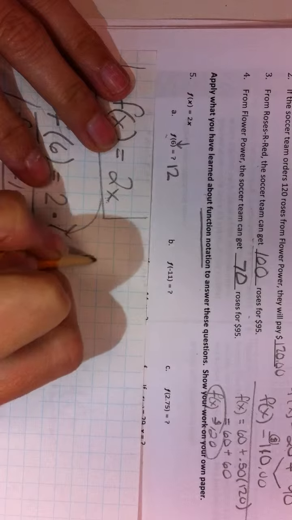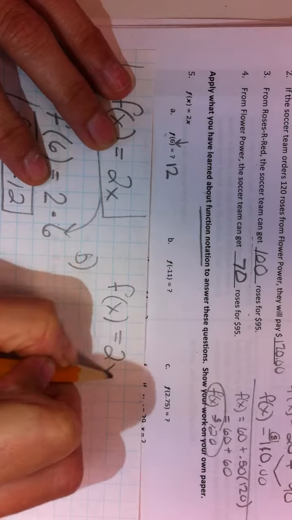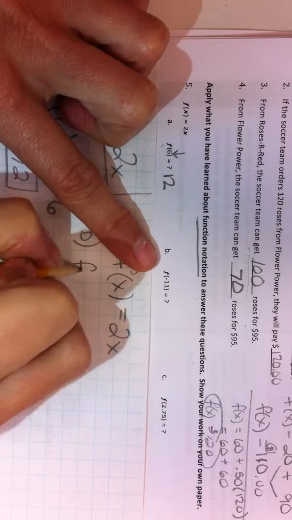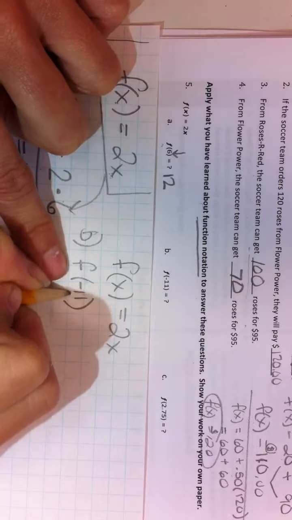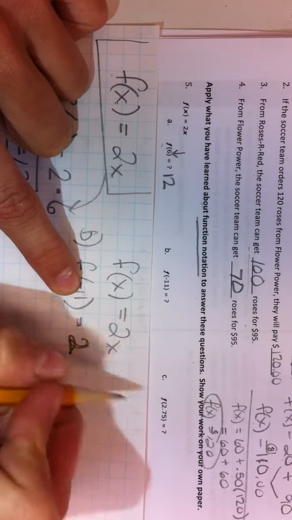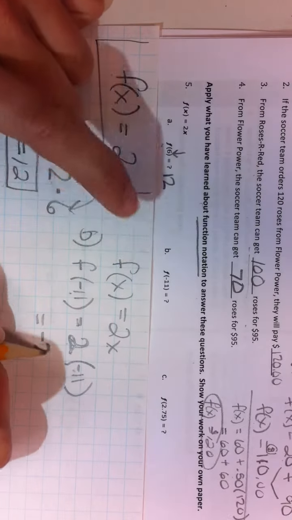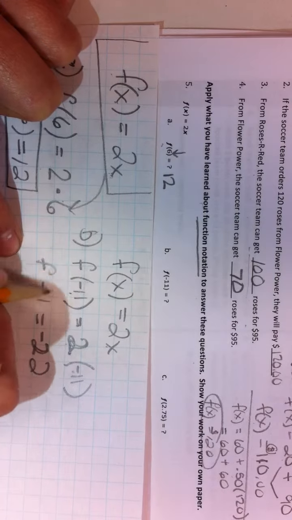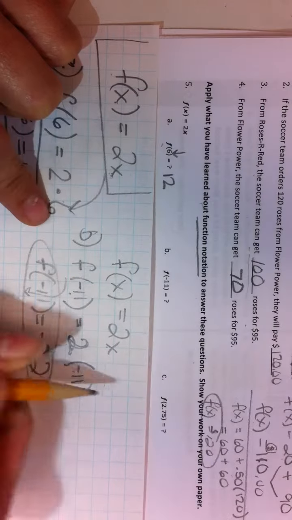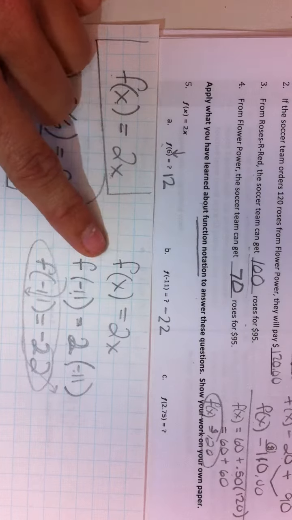Let's try it again for B. You start with your original function, f of x equals 2x. They want to know, what is it like when you plug in negative 11? Well, we're going to plug in negative 11. So, hey, audience, we're putting a negative 11 into this machine. So you have 2. X is negative 11. 2 times negative 11 is negative 22. So when I put a negative 11 into my machine, out comes a negative 22. So f of negative 11 equals negative 22.